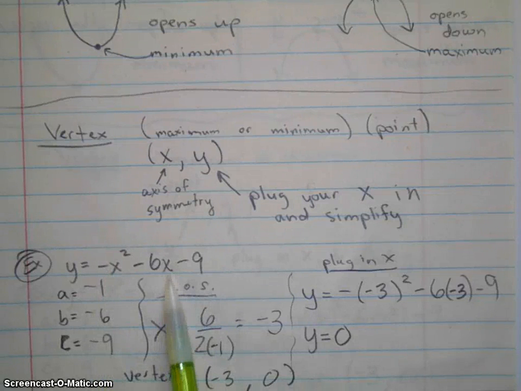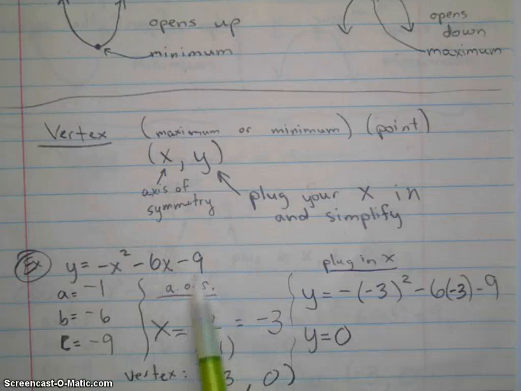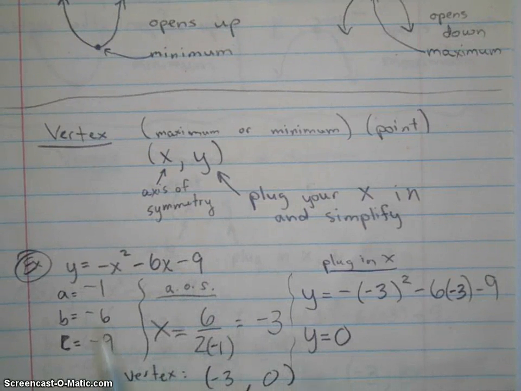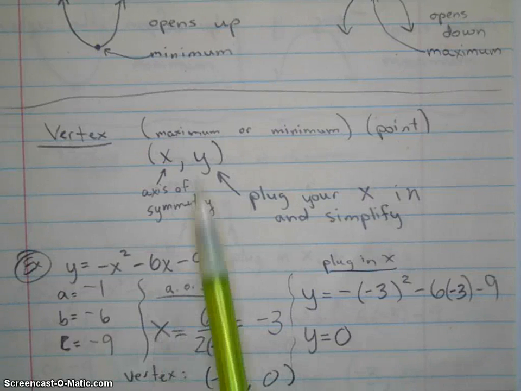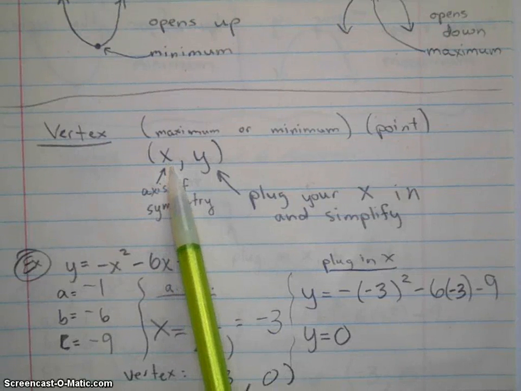The number in front of x is negative 6, that's my b value. And my number all by itself, that's my c value, negative 9. I'm going to plug that into the axis of symmetry formula to find my x. That's the first part for the point of my vertex.